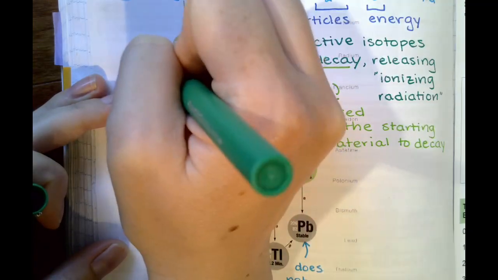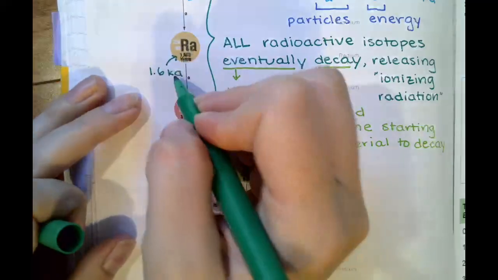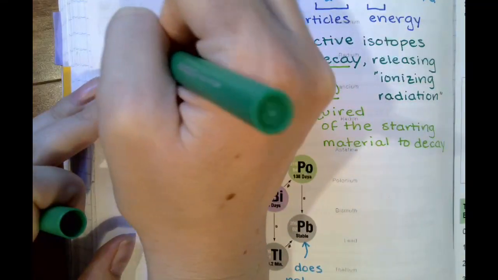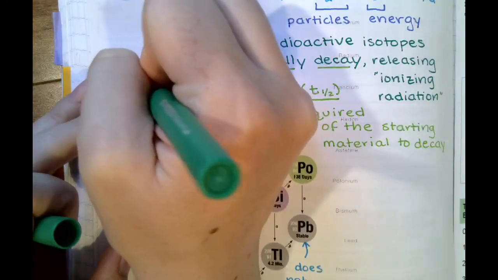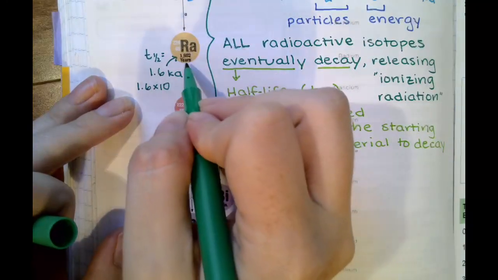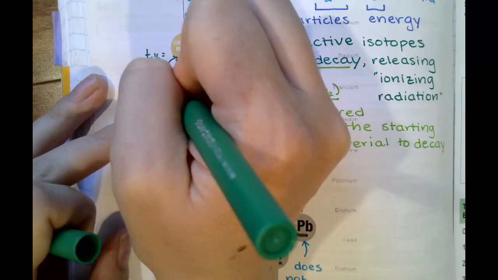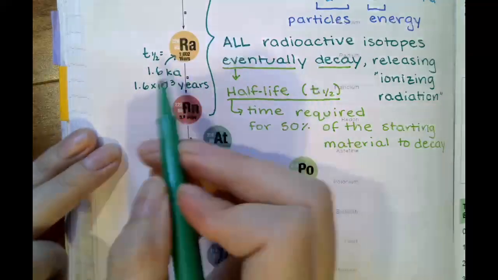So another way to write that would be 1.6 lowercase k for kilo, that means 1,000, a for annums, which means years, okay? Another way to write that, so this would be T 1/2, 1.6 thousand years. Another way to write it would be 1.6 times, and I'm rounding a little bit here, 10 to the 3 years. We've got a couple different ways we could write that.